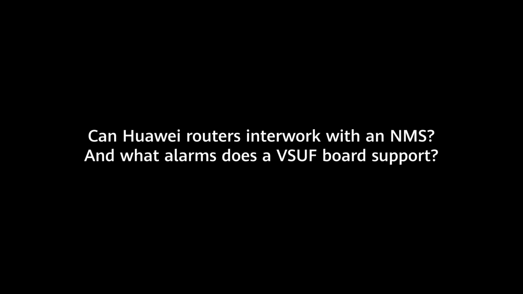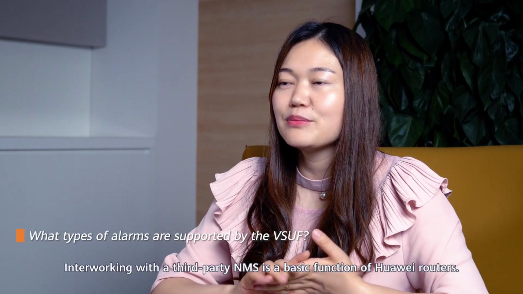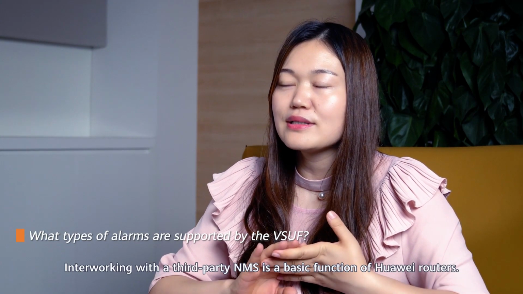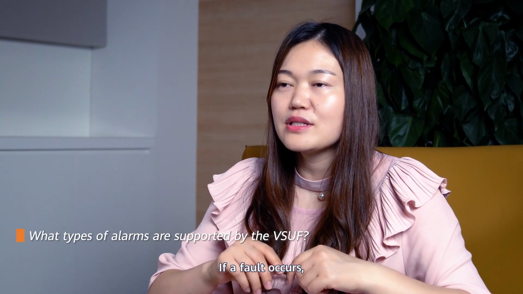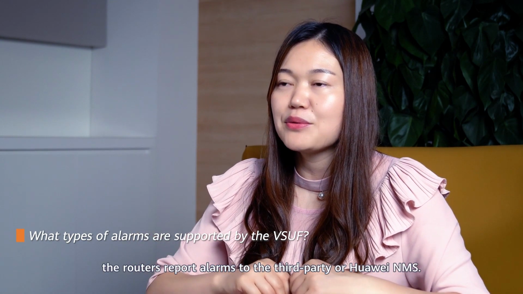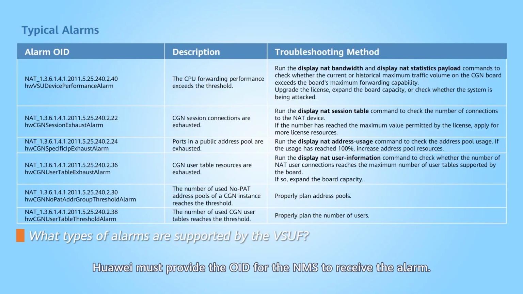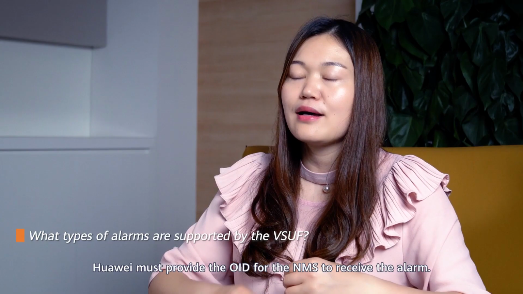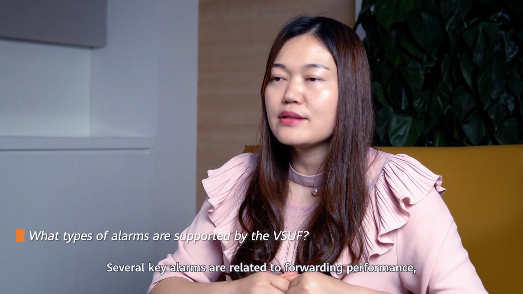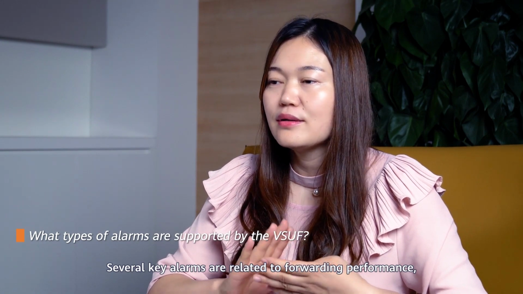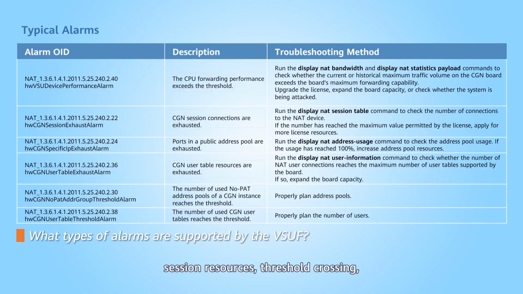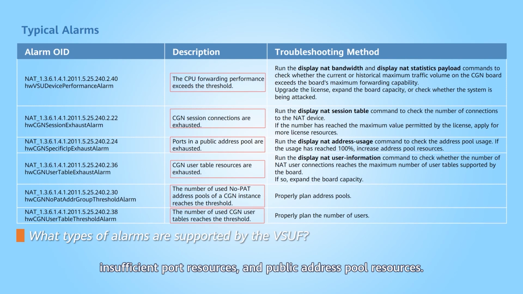Can Huawei routers interwork with an NMS? And what alarms does a VSUF board support? Interworking with a third-party NMS is a basic function of Huawei routers. If a fault occurs, the routers report alarms to the third party, or Huawei NMS. For the third-party NMS, Huawei must provide the OID for the NMS to receive the alarm. Several key alarms are related to forwarding performance, session resources, threshold crossing, insufficient port resources, and public address pool resources.